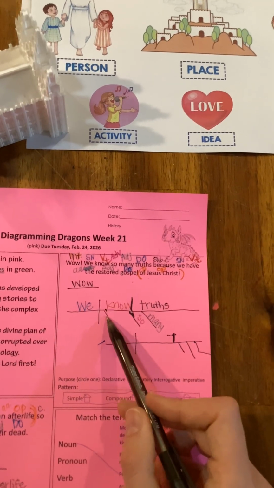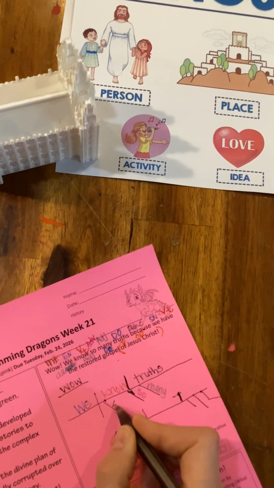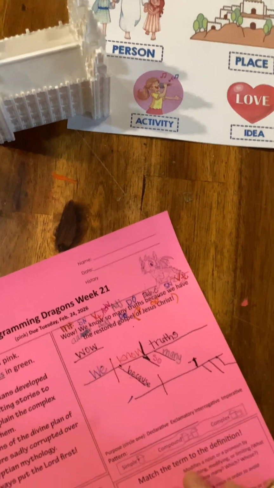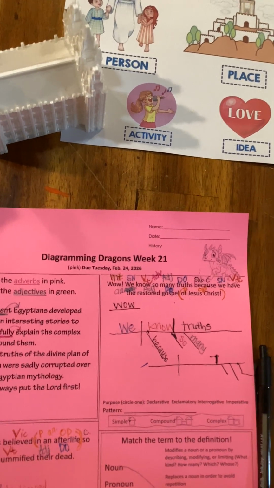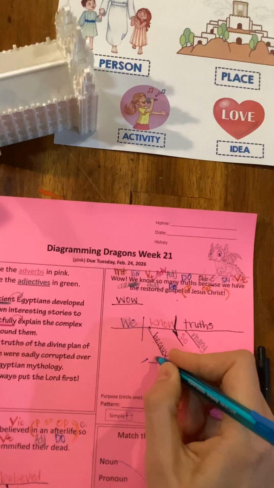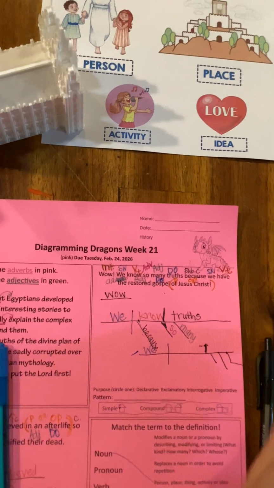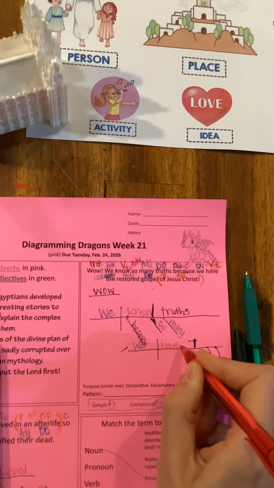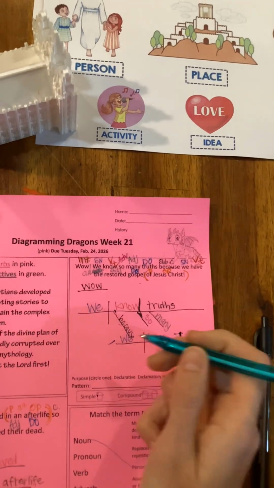It's on a slanted line. It connects to our next clause. So let's write that on our slanted line: because. And then we have, back to our subject, we. Because we, verb is have, and what do we have? The gospel.